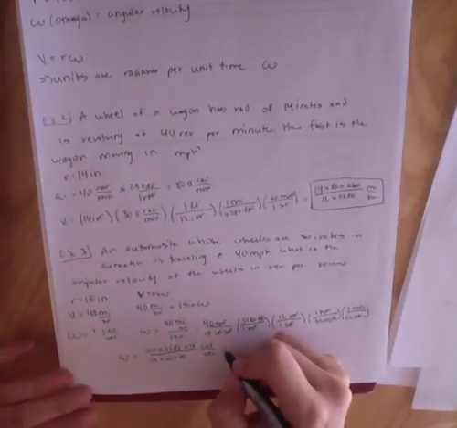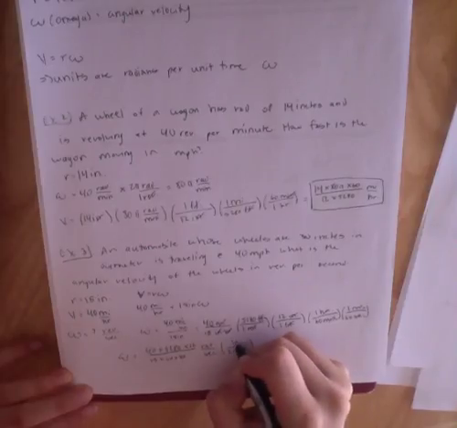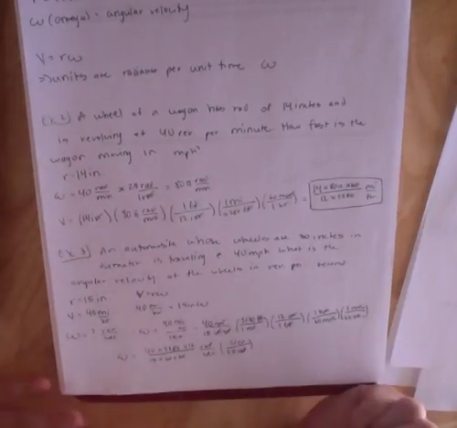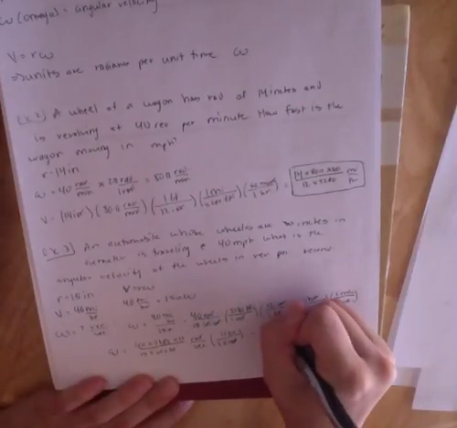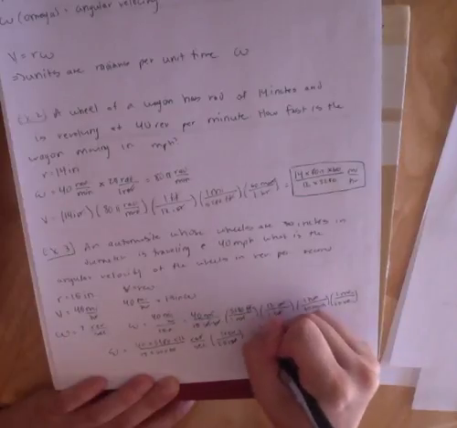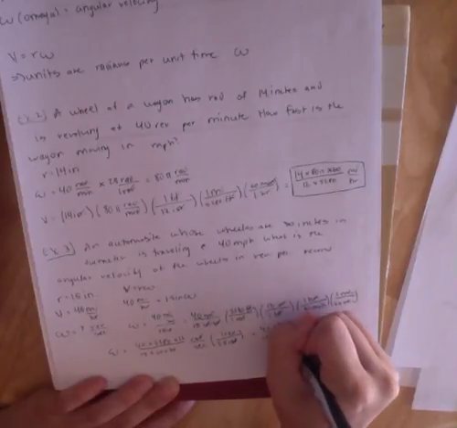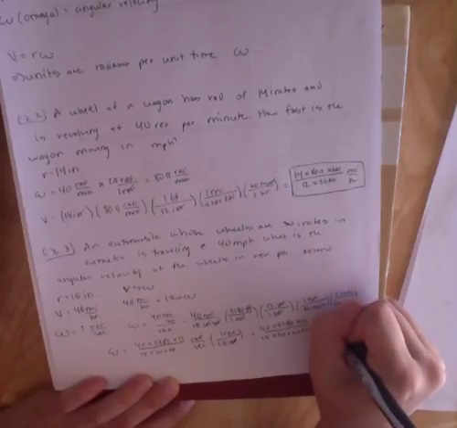Now I need to convert. I know that there are 2 pi radians in 1 revolution because I want it in revolutions per second. So I end with 40 times 5,280 times 12 all over 15 times 60 times 60 times 2 pi revolutions per second.